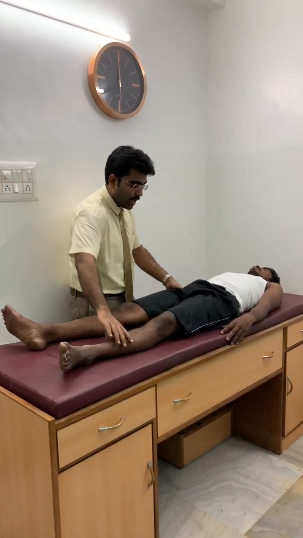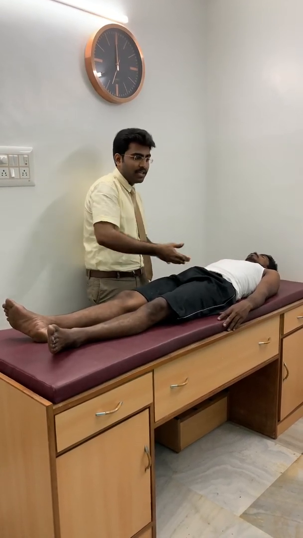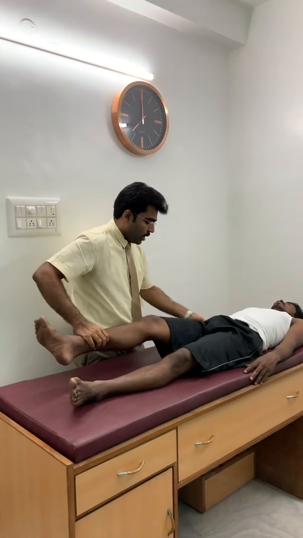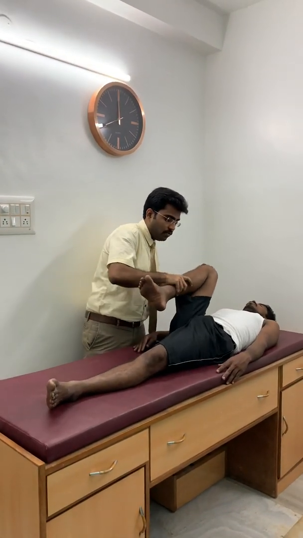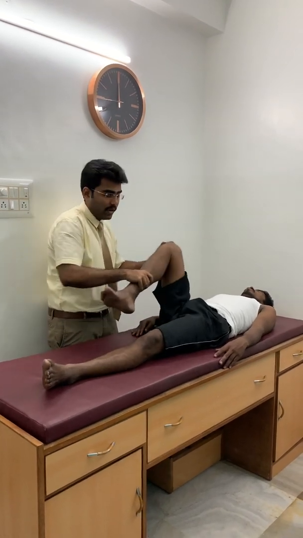Abduction this way, that way. Abduction, adduction, and also I check for active extension by putting the patient in lateral position and doing that. Second, I do it passively, looking for the full range of flexion. This time I'm going to stress on the terminal range to see if there's any pain over here.